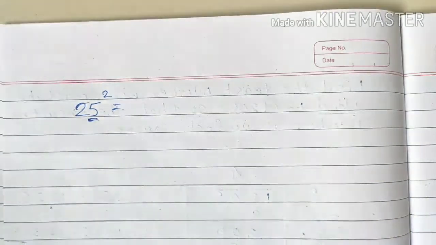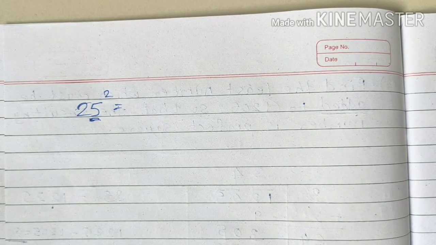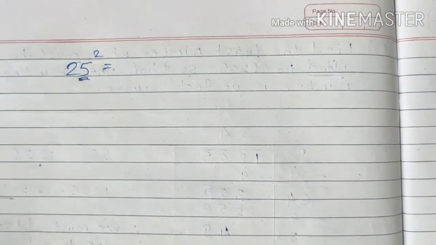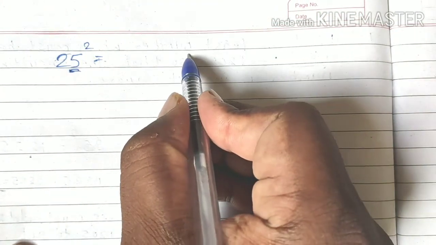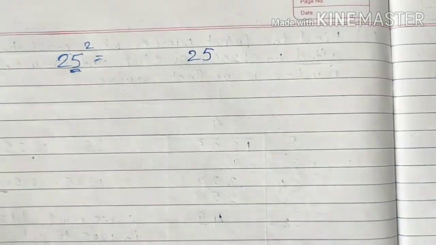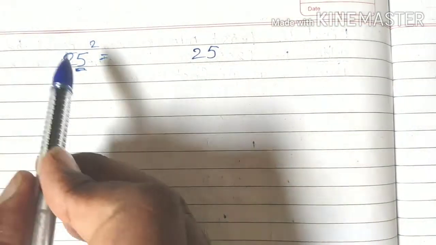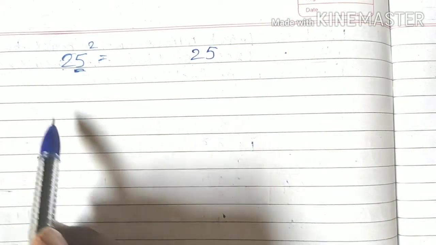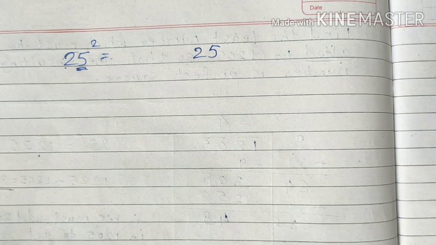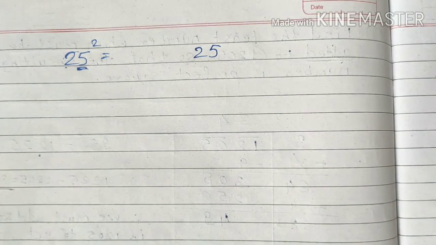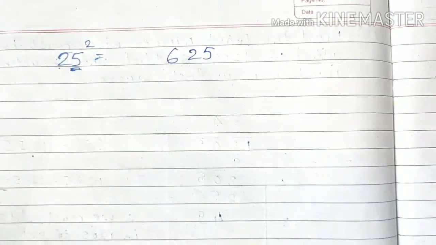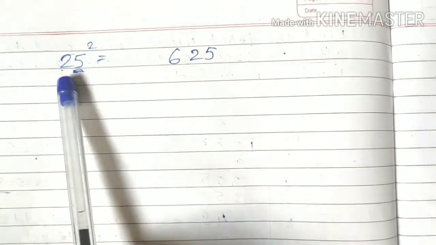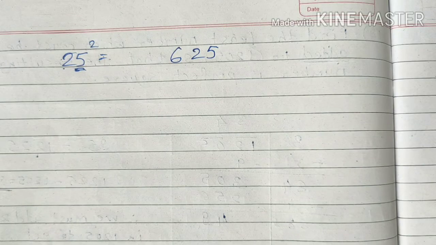If the unit place is 5, then only this method is applicable. Okay, see, 5 square is 25, first we will write 25, correct. Now the tens place is 2 and the next number after 2 is 3. Understood? The product of 2 and 3 is 6. So 625 is the square of 25.